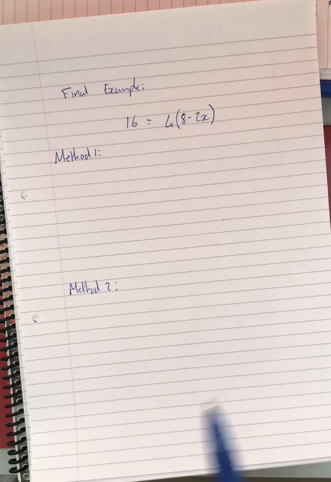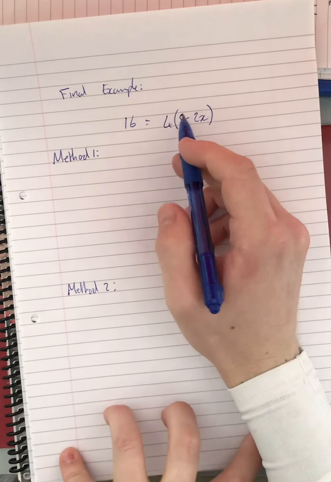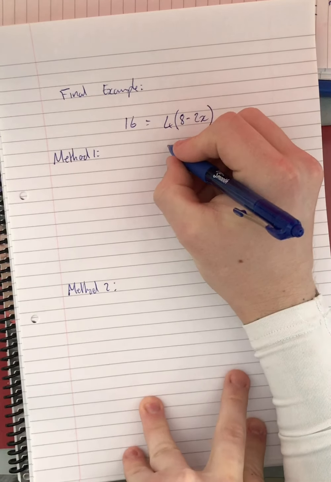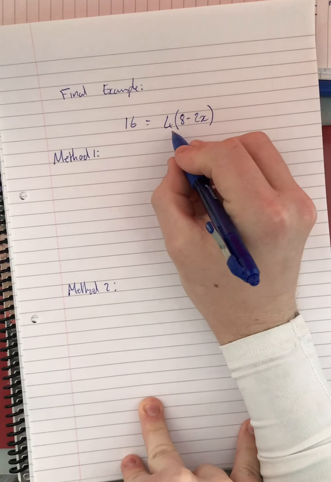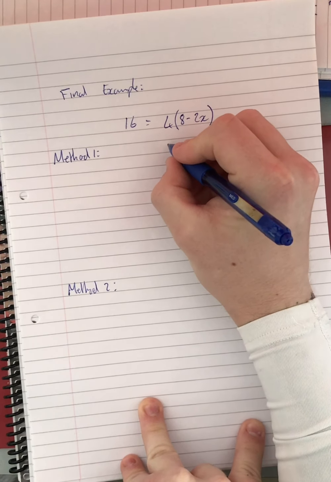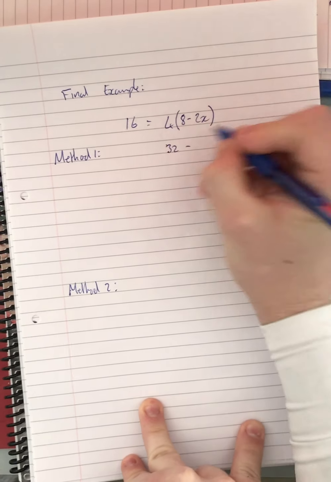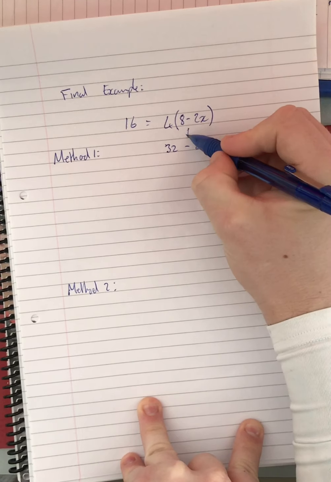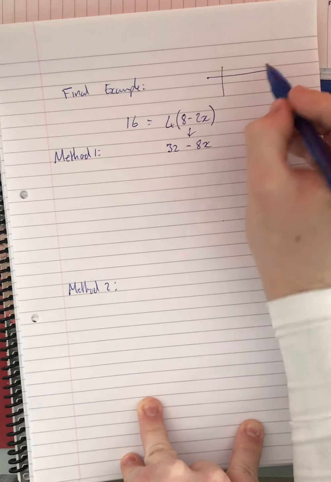Right, final example, guys, for us to look at. Okay? 2 different ways we can go about it. The first method, we can expand the bracket first. So we're going to end up with 4 lots of 8, which is 32. Take away 8x, that's if we expand that, that's what we get. Okay, you can use your grid method up here to do that.